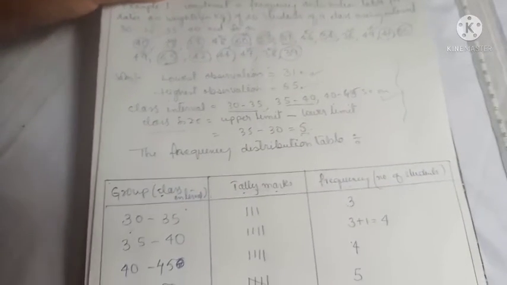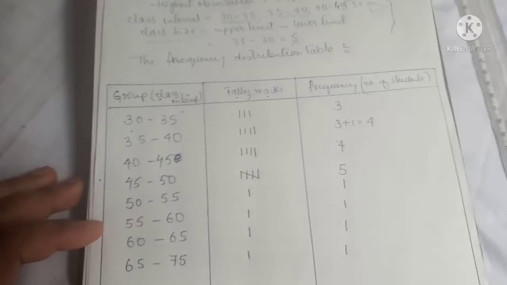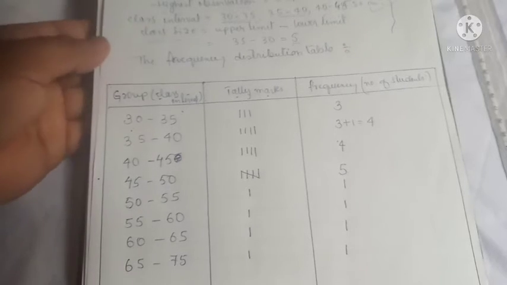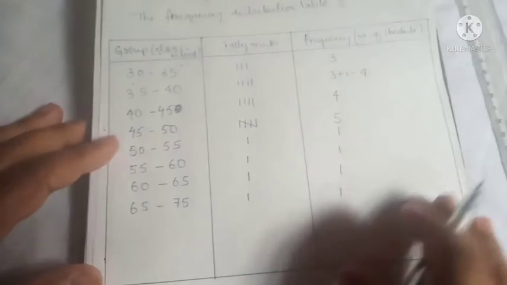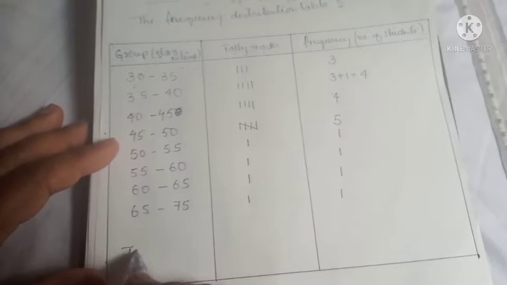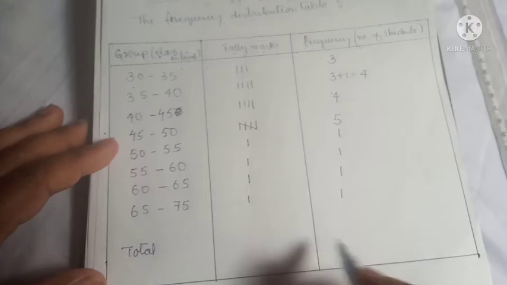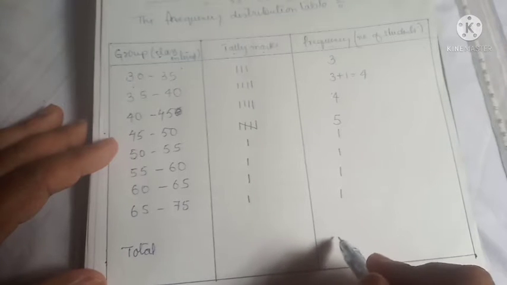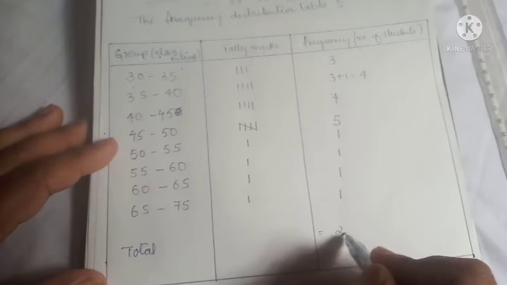So this is how we are going to prepare the frequency table. Now again the total. Here we have to write the total. The total student is 20.